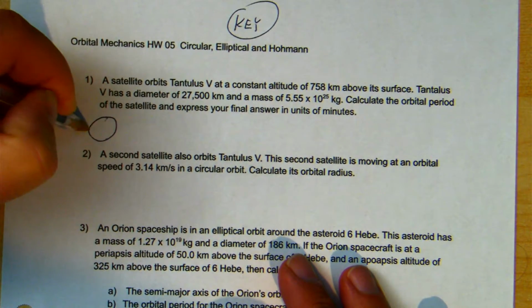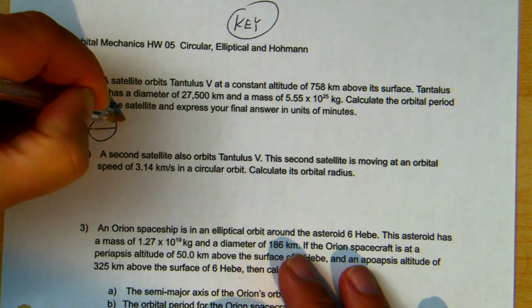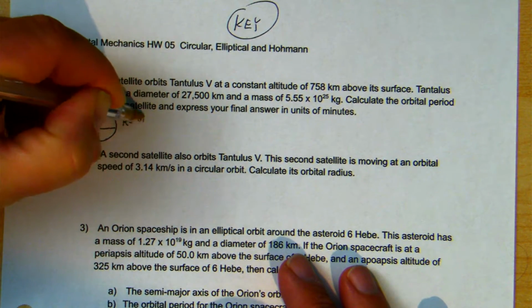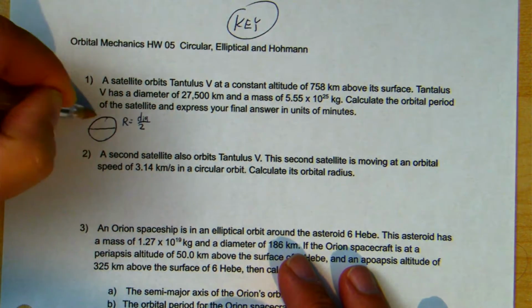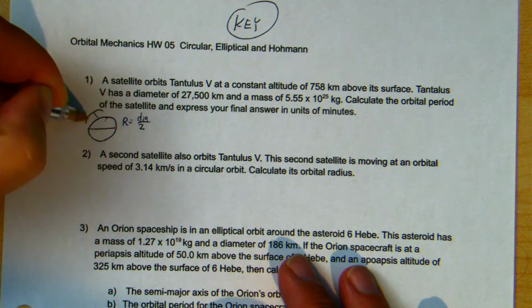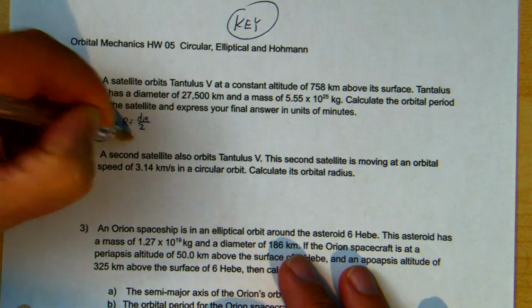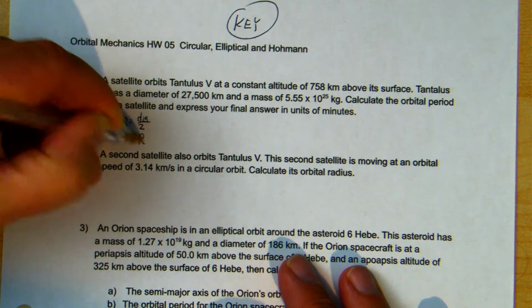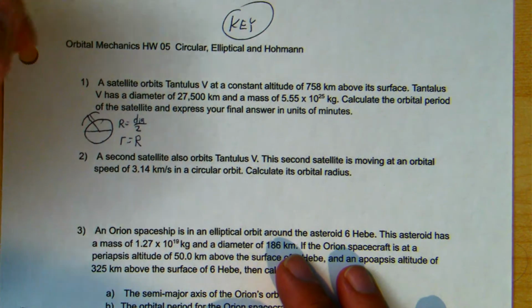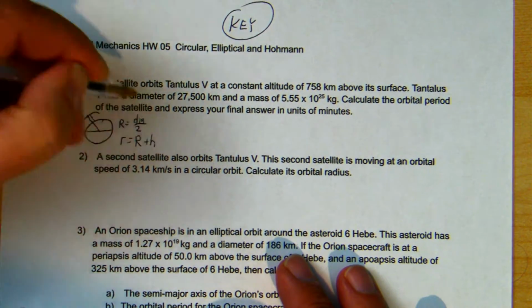Little diagram. We're given the diameter, so of course the radius would be half of the diameter, and we're given the altitude, so the orbit radius, r, is going to be the planetary radius plus the altitude.